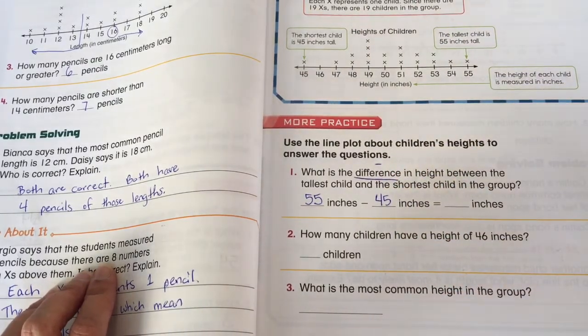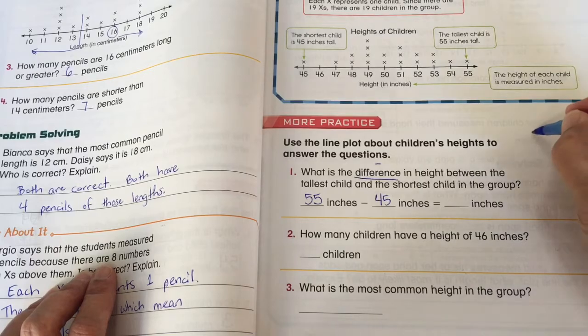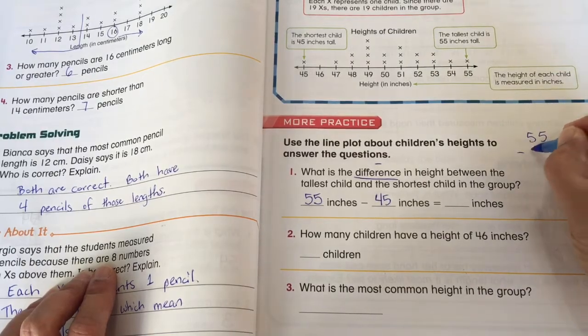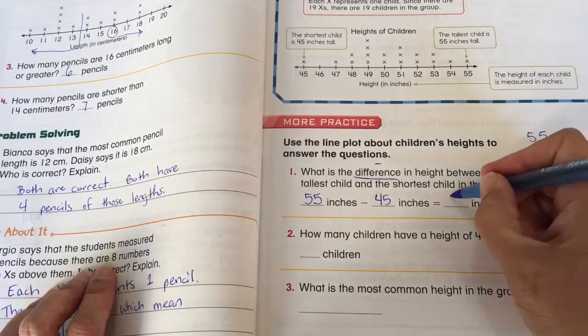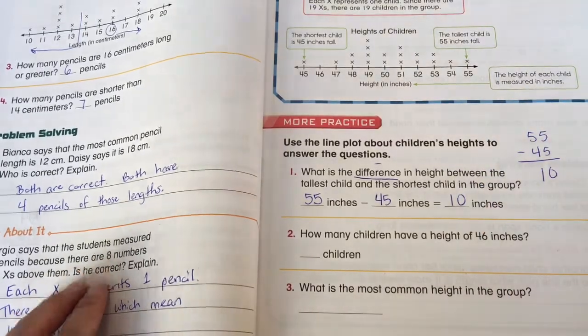This is probably something you could do with mental math subtracting, but just in case you're having trouble seeing that, let's do it here on the side. 5 minus 5 is 0. 5 minus 4 is 1. So the difference in height is 10 inches.